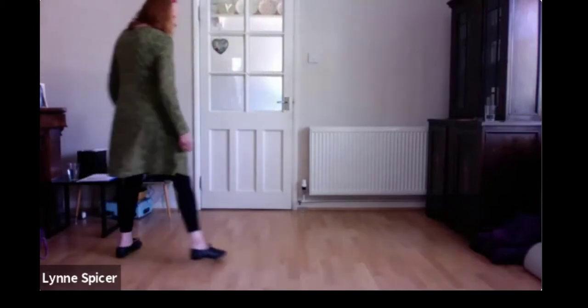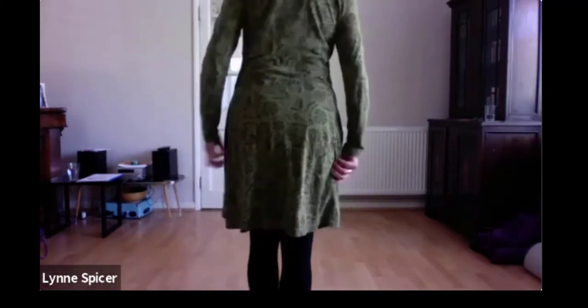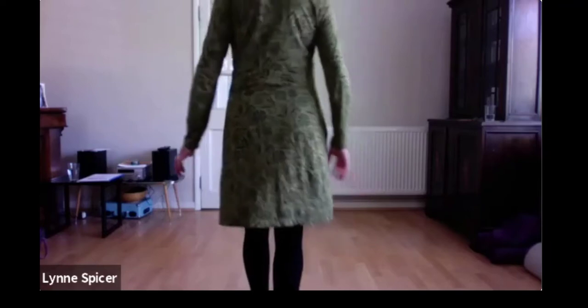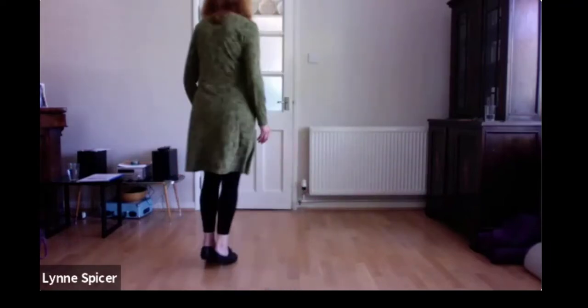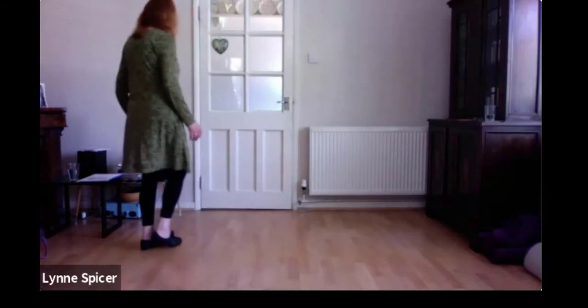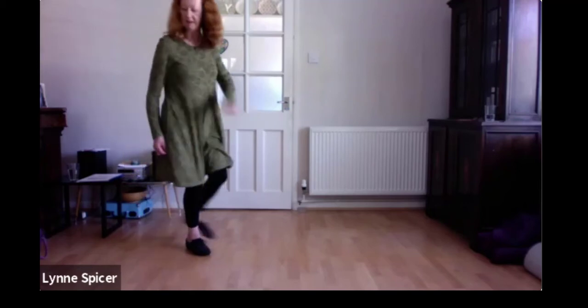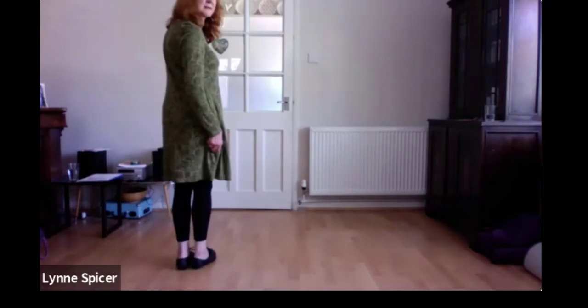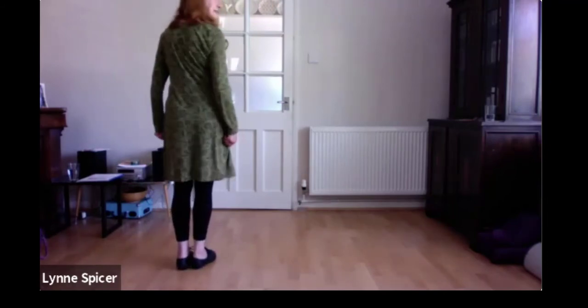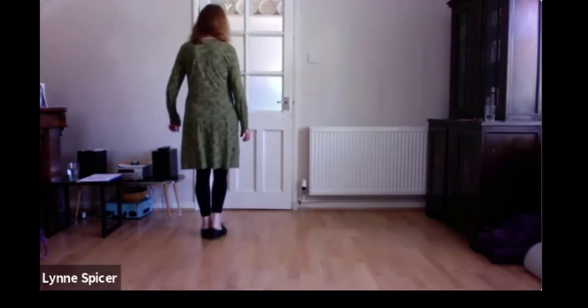So the racks, I'll just do that again. I've run out of a bit of space. So 3 singles, left, right, left, close, rack, rack, rack, and then I've got this leg free. So I take a turn around my right shoulder. 2, 3, and close. Then starting off on the left foot again, 3 singles, 1, 2, 3, close.